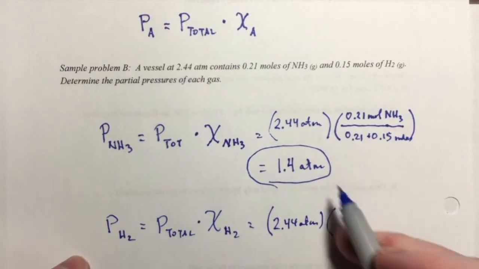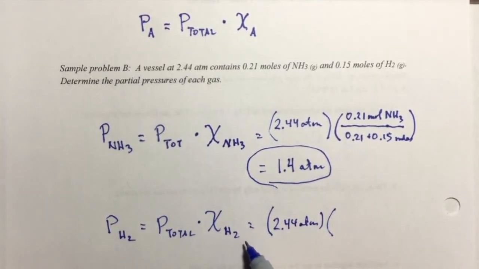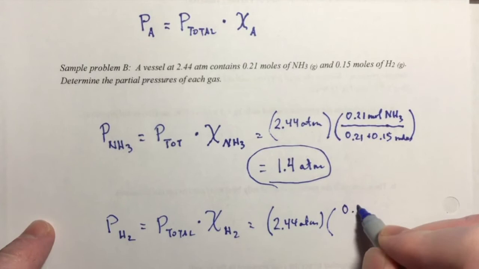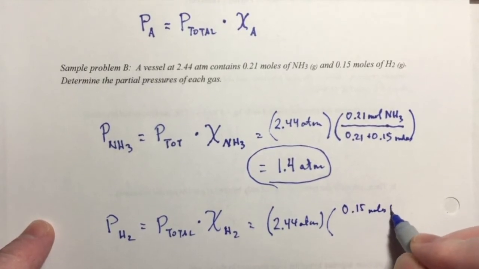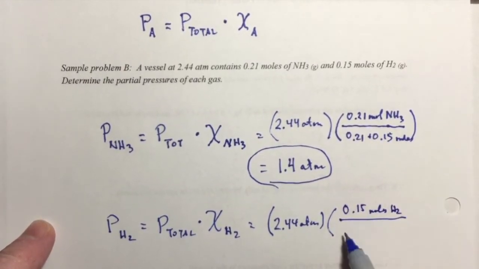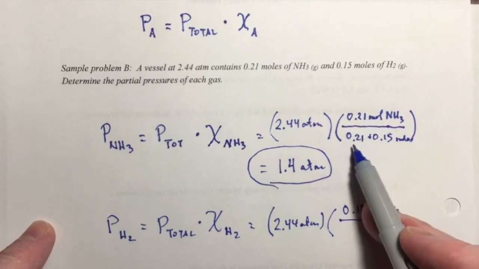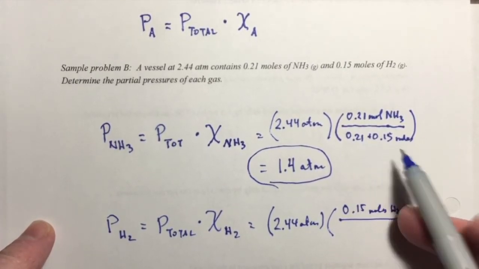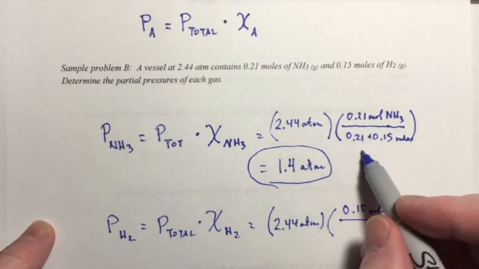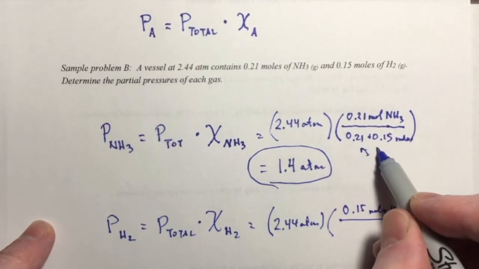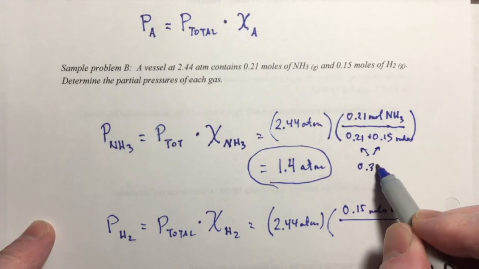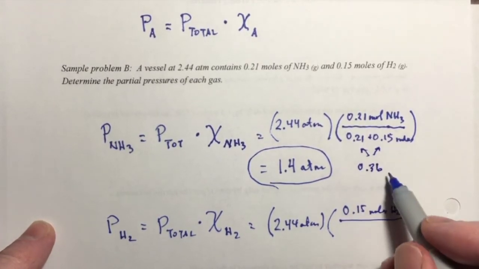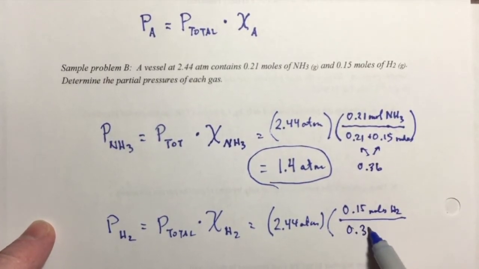And now we're going to have the mole fraction of the H2 gas. So it's 0.15 moles of H2 divided by the total moles, which is the same as up here, 0.21 plus 0.15, which equals 0.36 moles total.